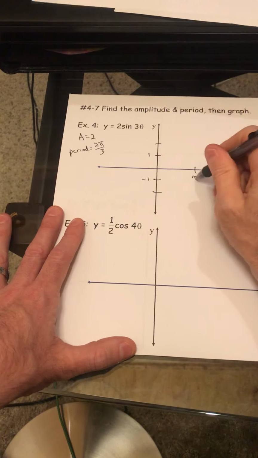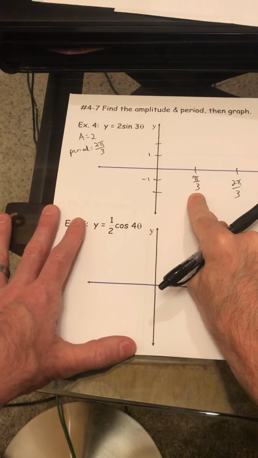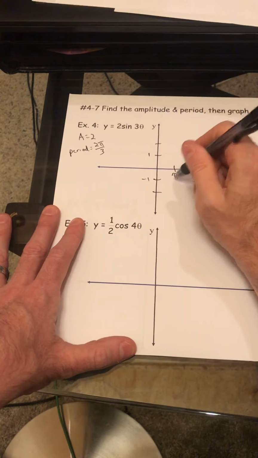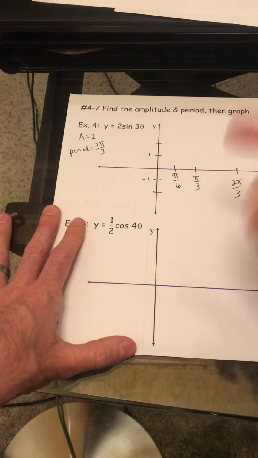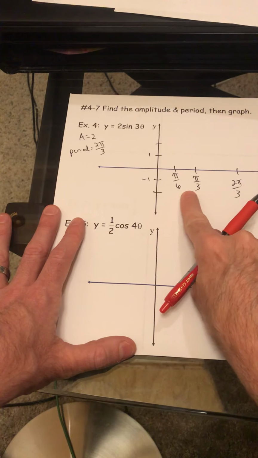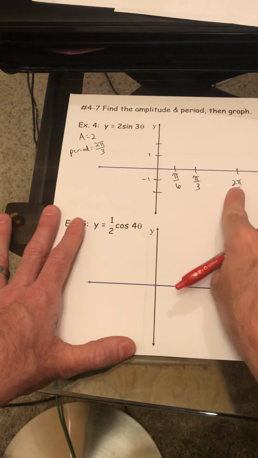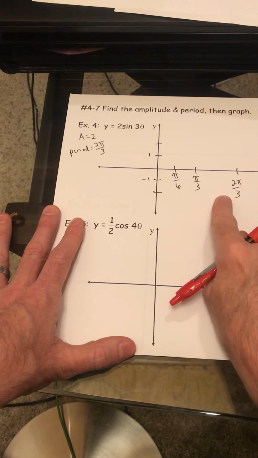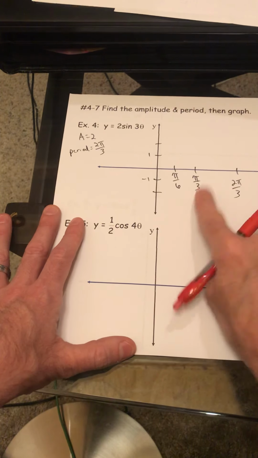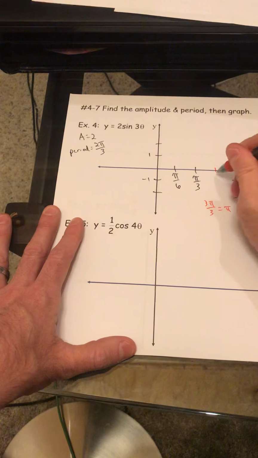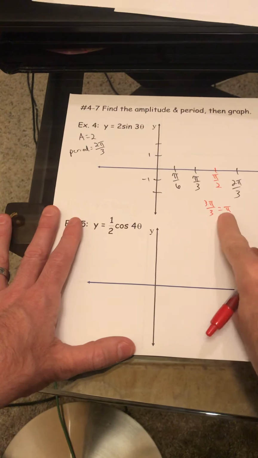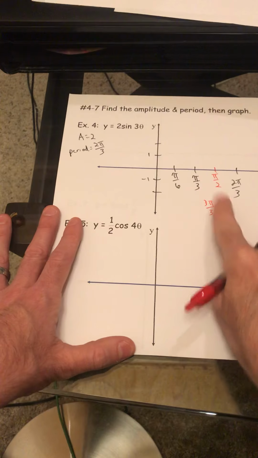Half of 2 pi over 3 is pi over 3. Half of pi over 3 is pi over 6. And then what's in the middle of pi over 3 and 2 pi over 3? Well, certainly if you need, when you add these up, 3 pi over 3 divided by 2, well, it's pi over 2. So, like I said, add them up, reduce it, then divide.